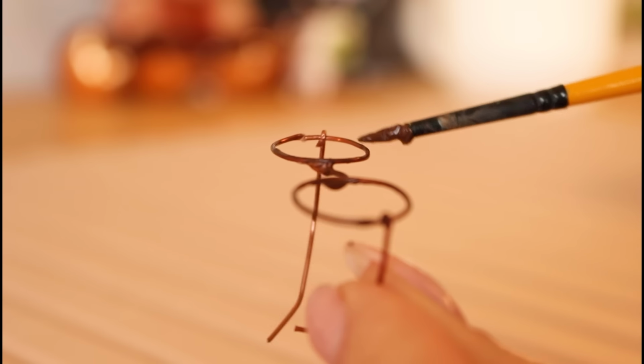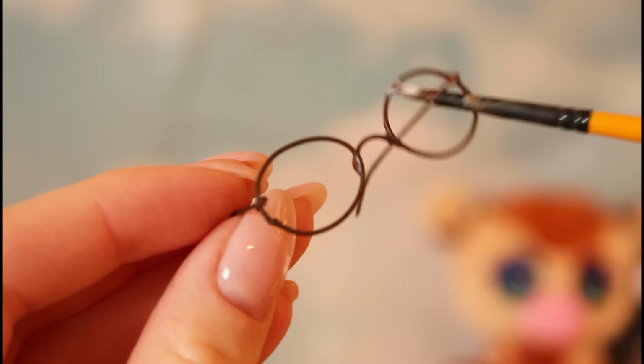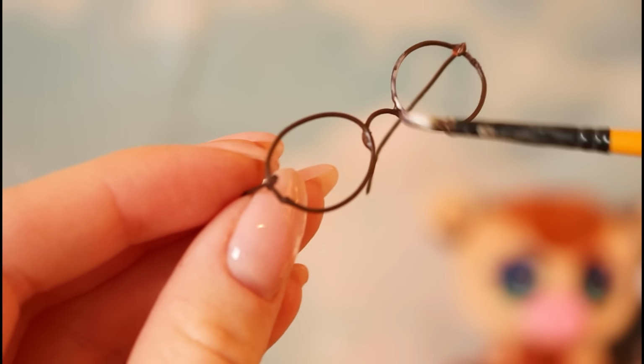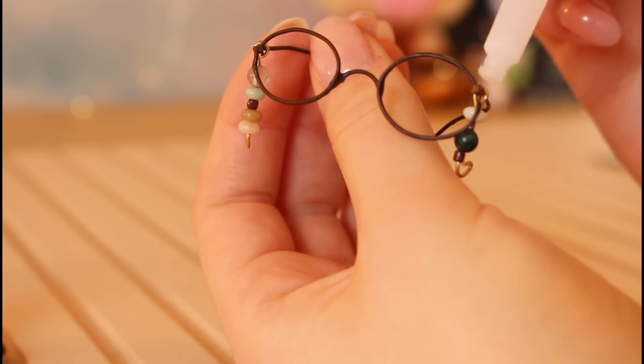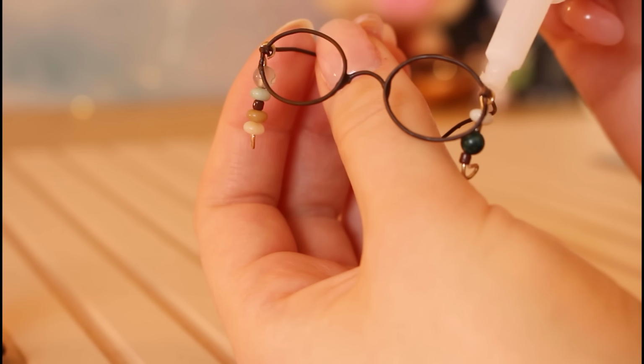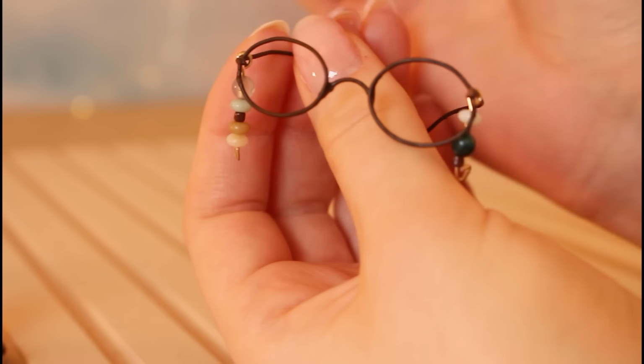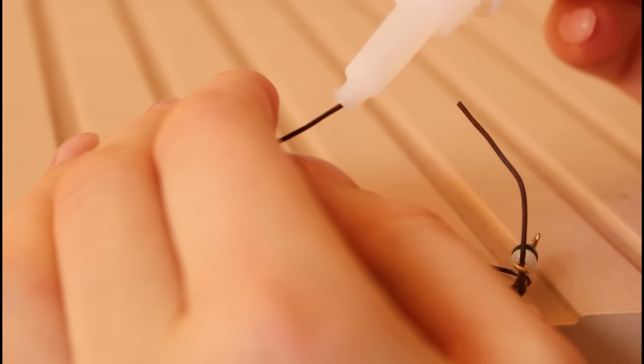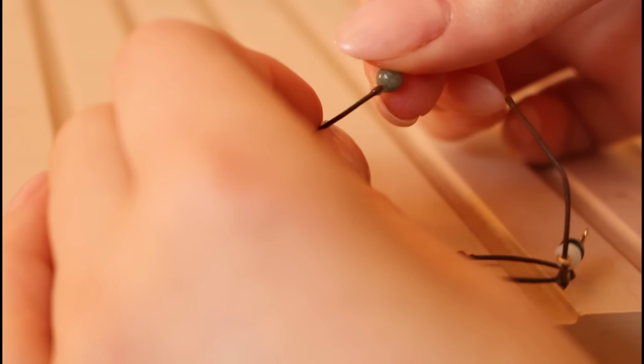And then I paint them with a dark brown color to get that dark academia type look. I gloss them with matte Mod Podge, and I attach the beaded parts with super glue and add more beads to the arms to balance them out. These also help hug the back of her head more so that they stay on.